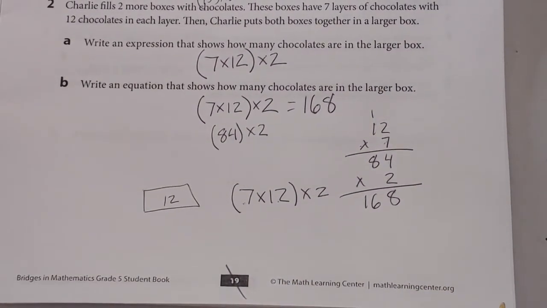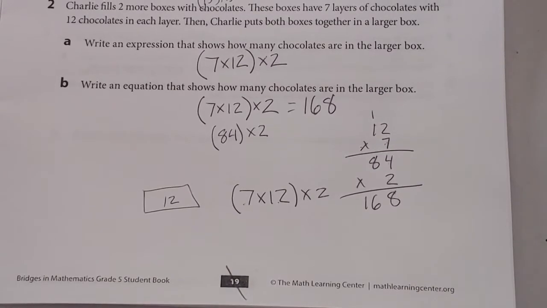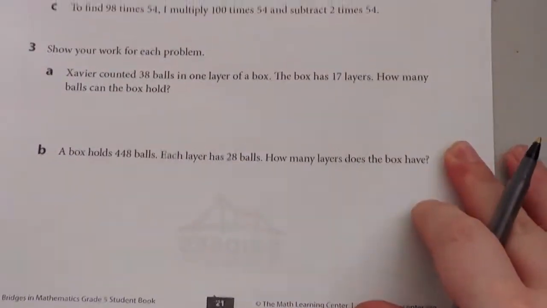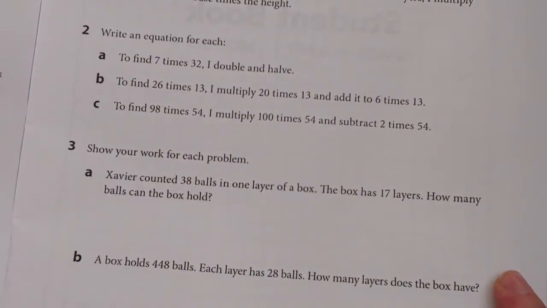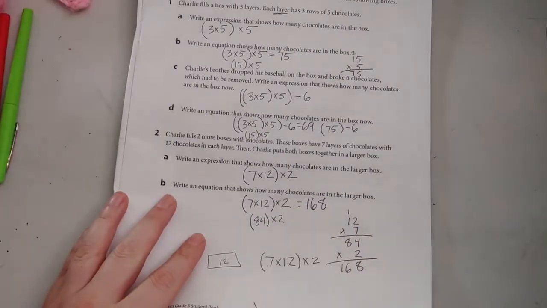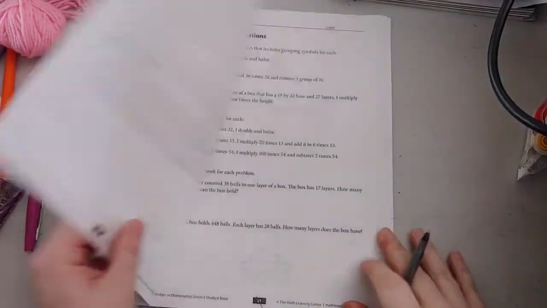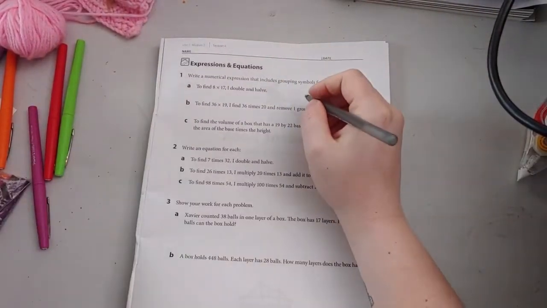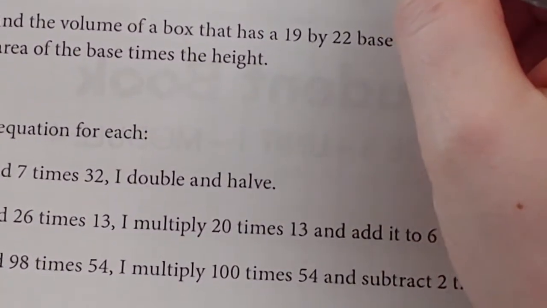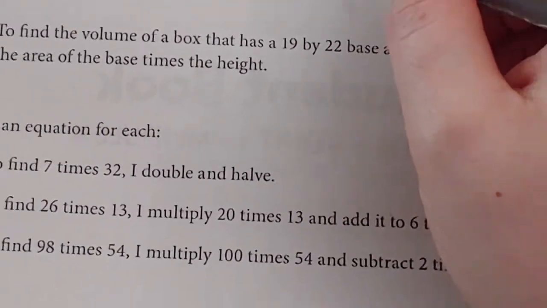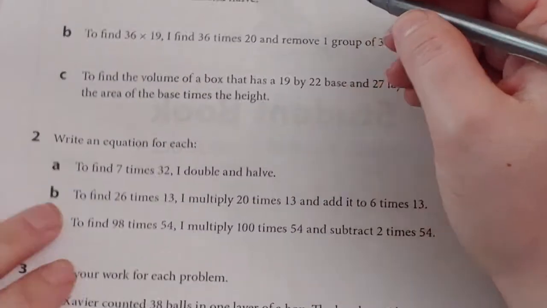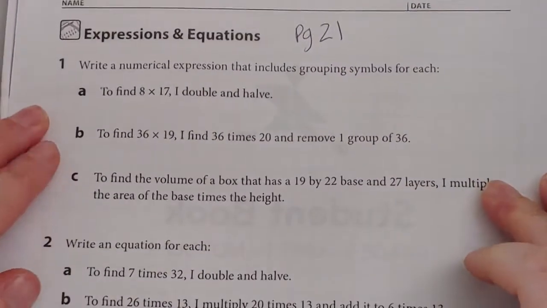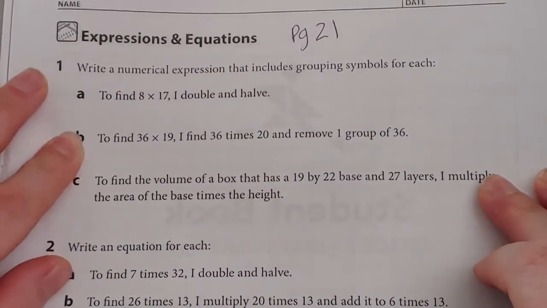Good work. Okay, now we're going to jump to page 21, called Expressions and Equations. Wow, I'm sleepy today. So here's where we are. There's where we're going. Whoa, that's too far. My goodness, getting all kinds of excited with my zooming here. Page 21. Okay. Oh, good. We needed to practice this.